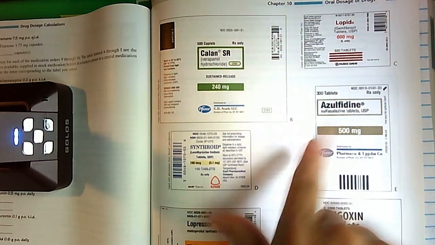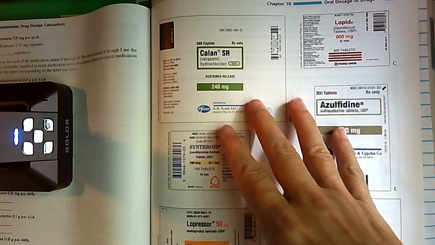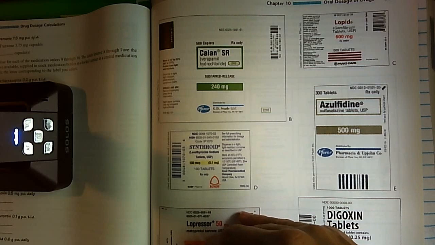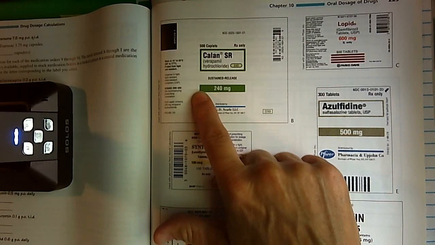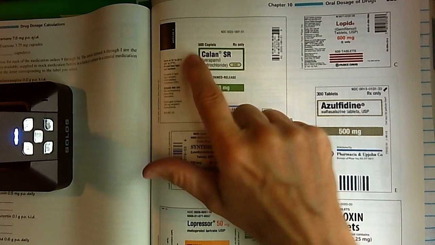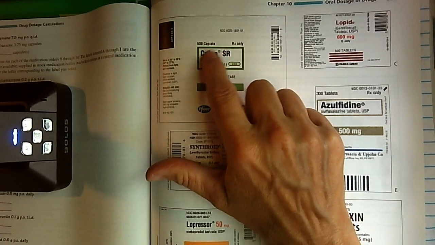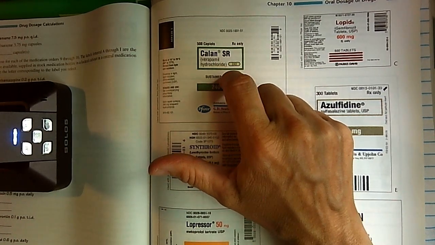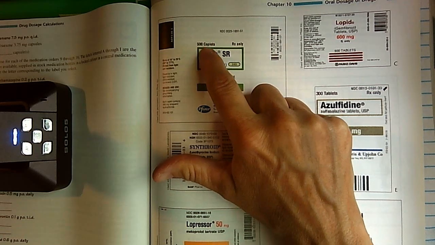Okay, so let's talk about labels and determine how much to give a patient versus the supply on hand in the doctor's order. So let's look at this label right here just for a moment. And I apologize if it's a little blurry. That says 500 capsules. That means that's how many capsules are actually in this container. So that's the available amount.